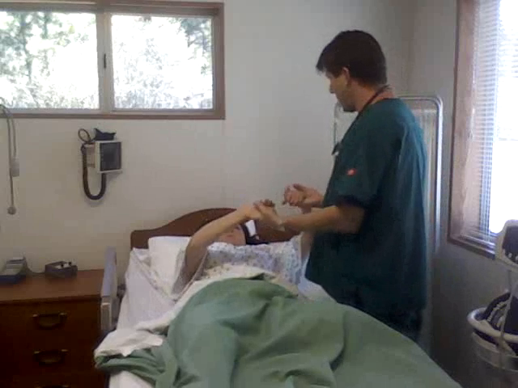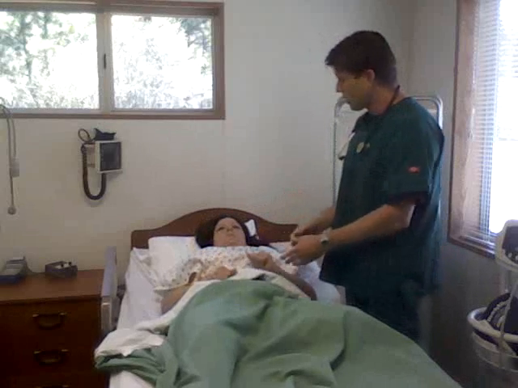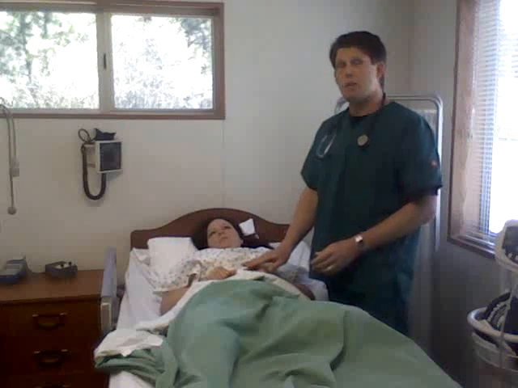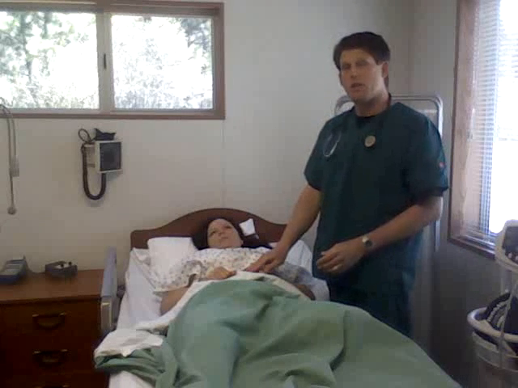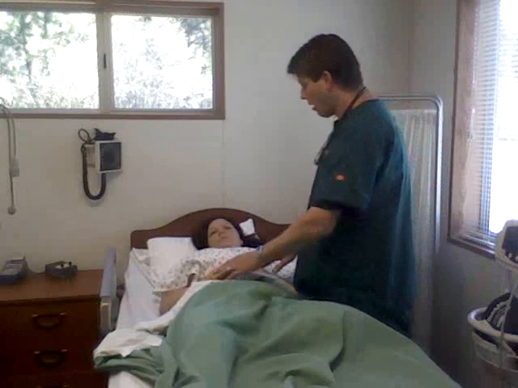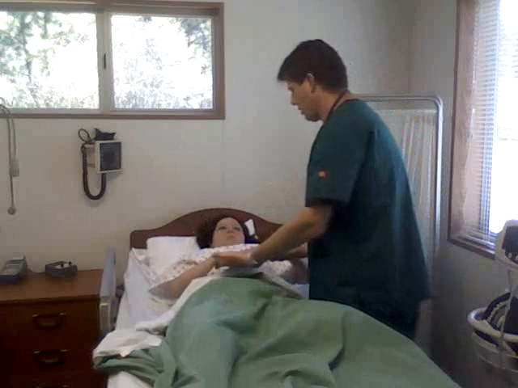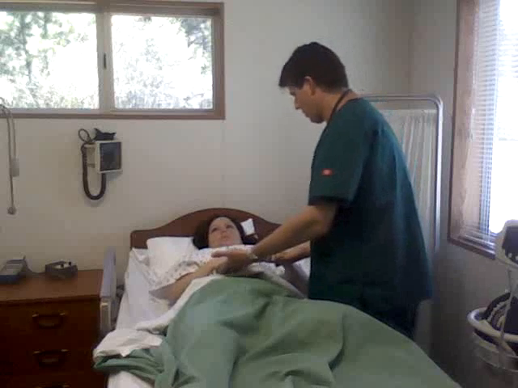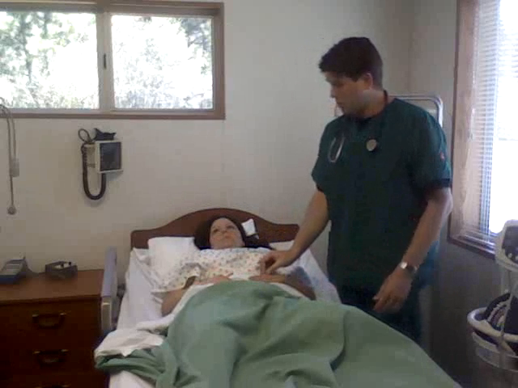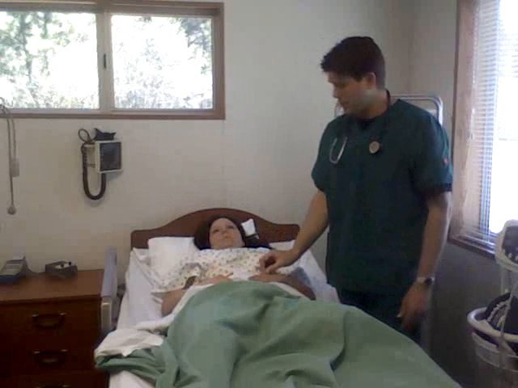Go ahead and squeeze my hand. Good. We're going to note the strength. It could be 1 to 5. If they are equal, go ahead and push. Another strength test. Good. Nice and strong. Good. Next, since we're here at the hand, we can check for tenting.